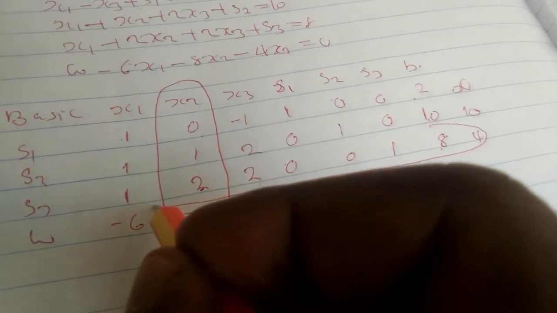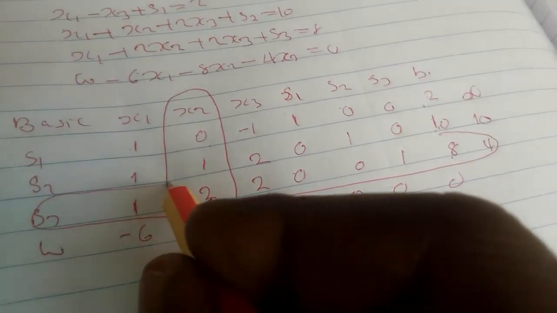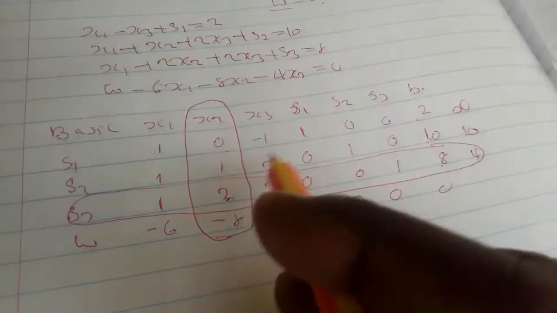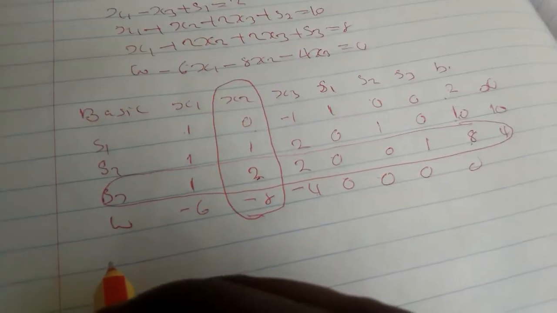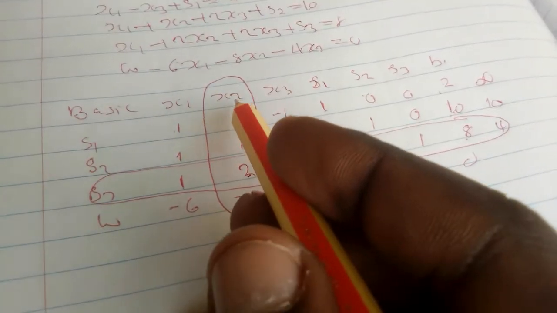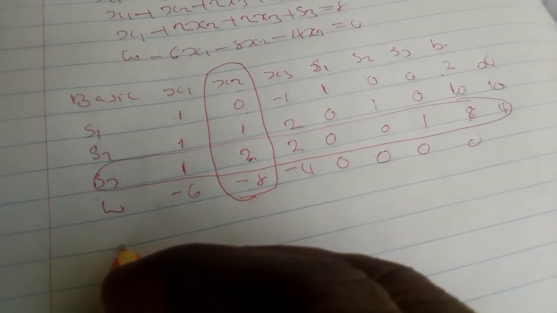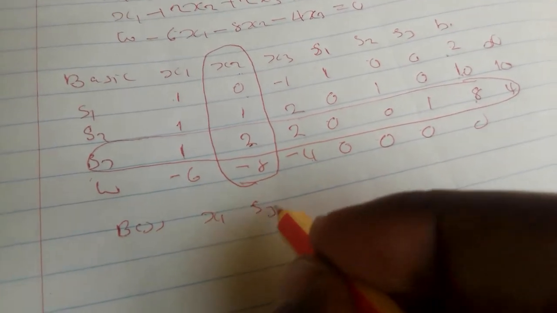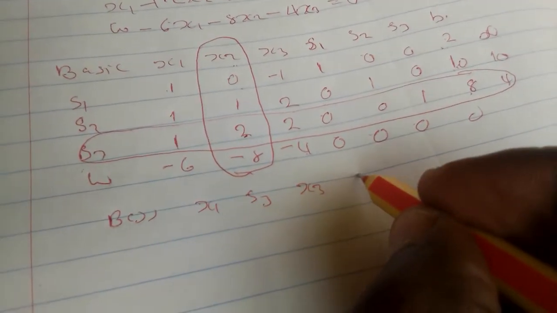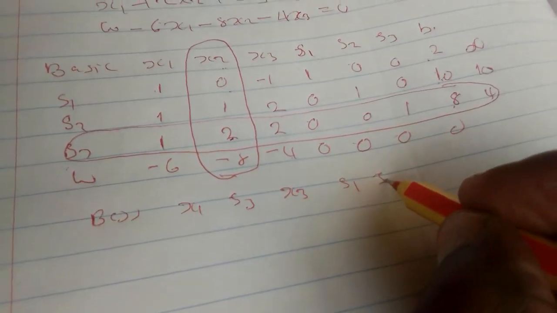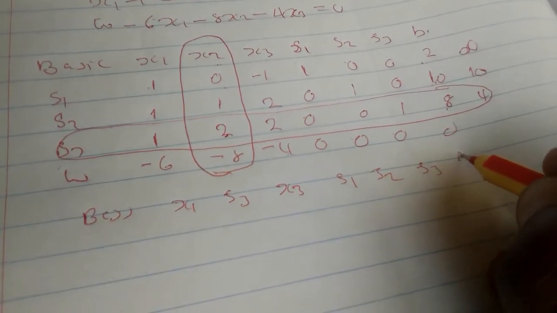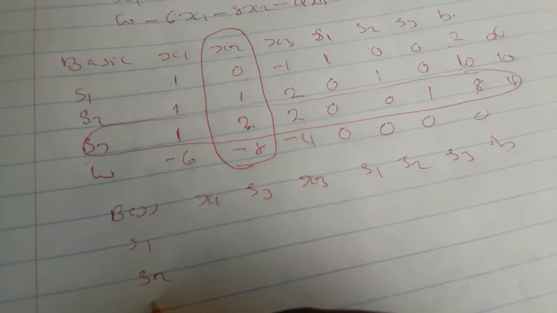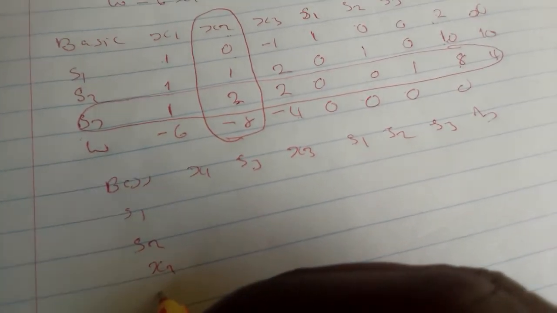Alright. So we can start here. After we start that one, you can come here. This one will come here, and this one come here. So you can write here basic x1. This one will be s3, x3, x1, s2, s3, b. So for this one will be s1, s2, x2, then w.